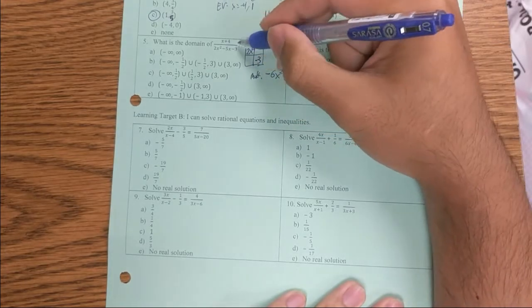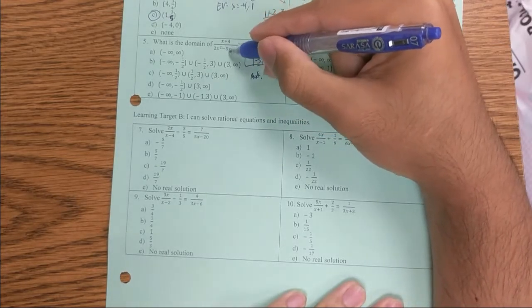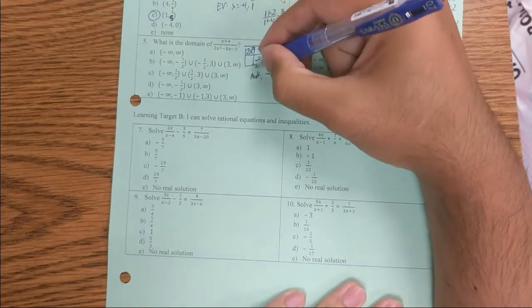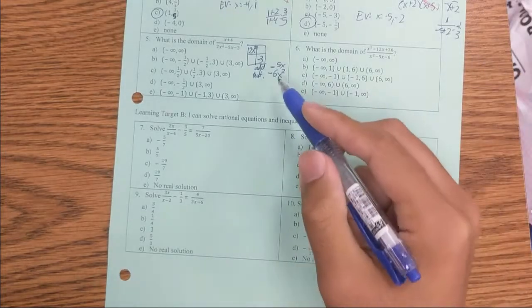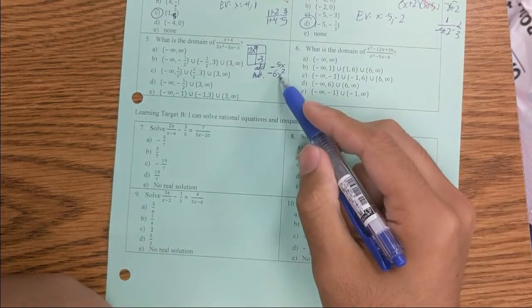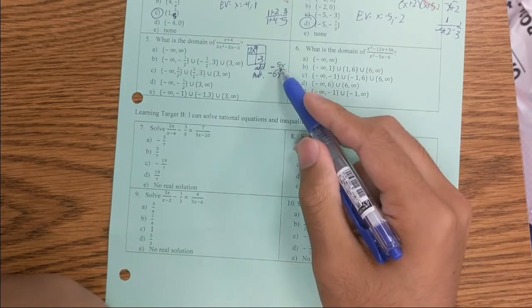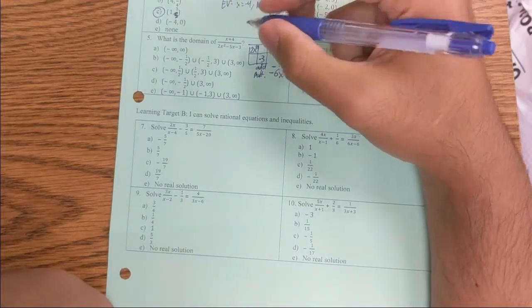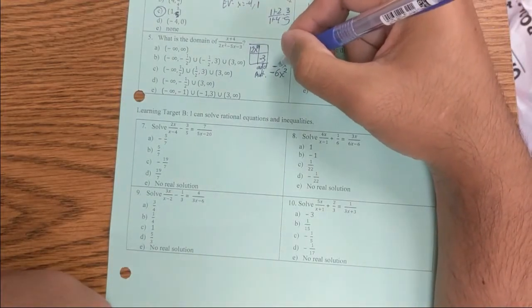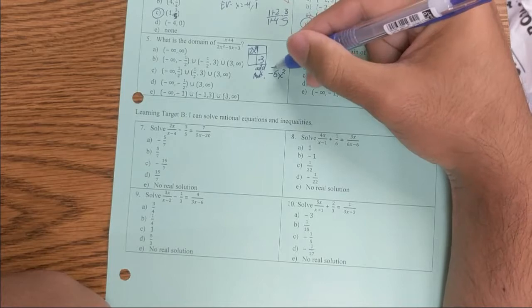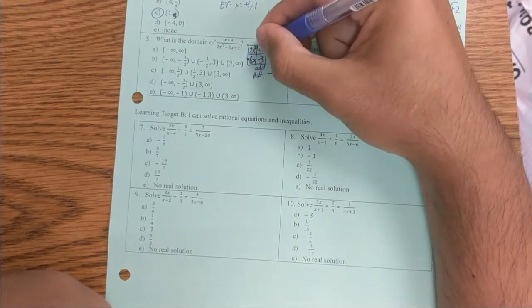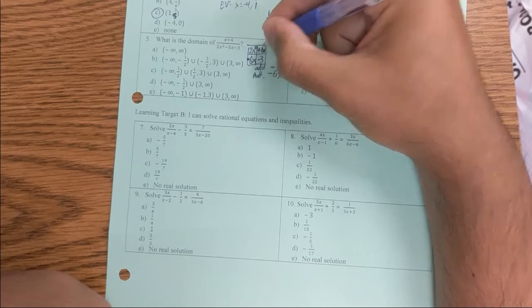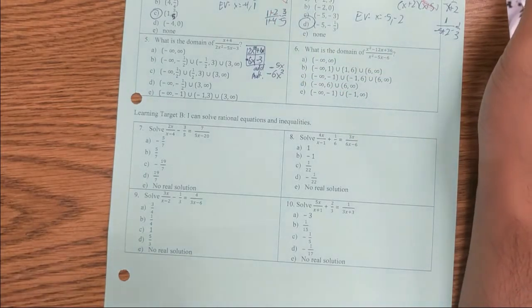And then they must add up to the b term, the x to the first power, which is negative 5x. So the one with the greater absolute value has to be negative if they add to a negative. So negative 6x and positive 1x fit.